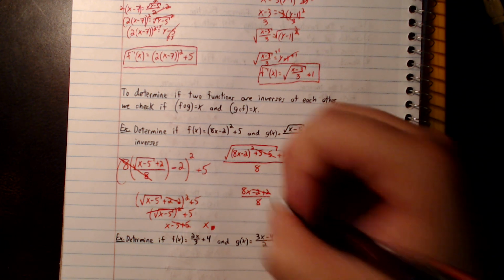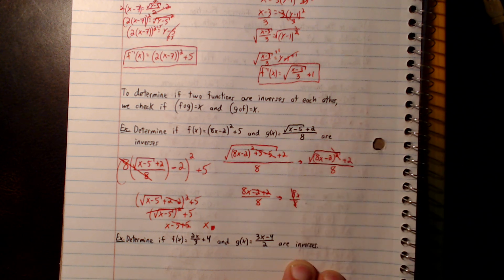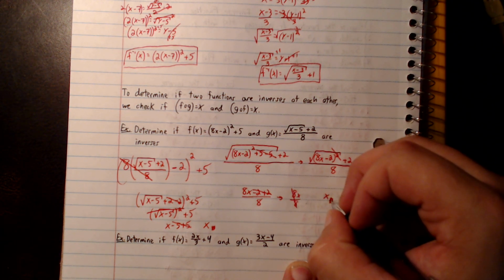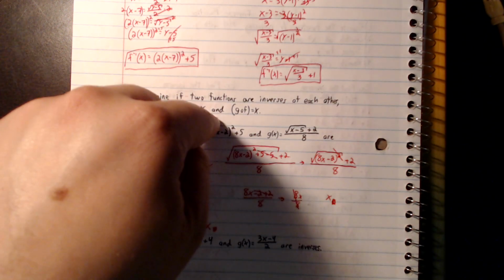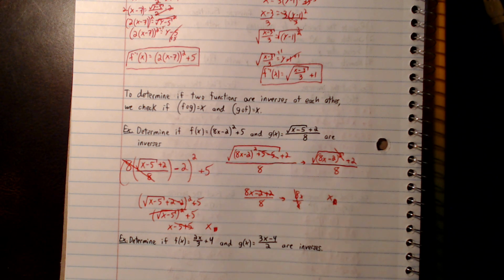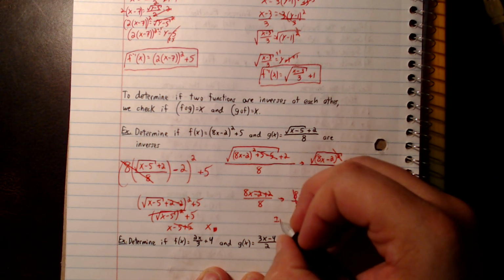Hey, look, minus 2 and plus 2, those eliminate. So now what do we have? 8x over 8. The 8's eliminate, and what are we left with? x. So we evaluated g into f, f into g. We got x as a result both times. Because we got x both times, these are inverses.